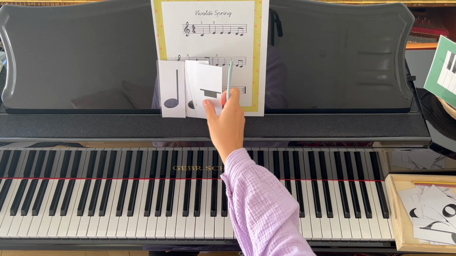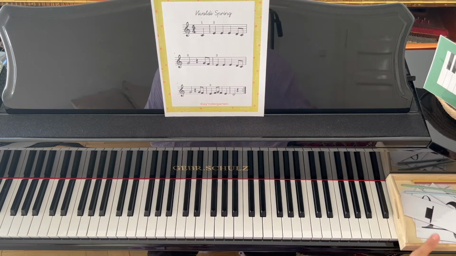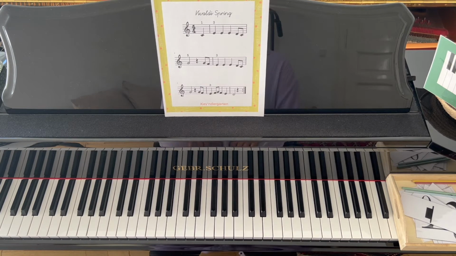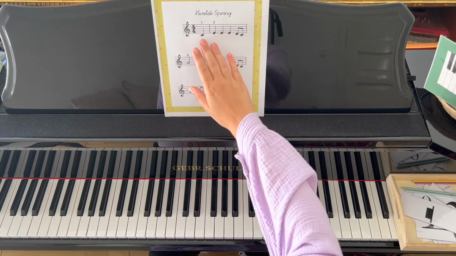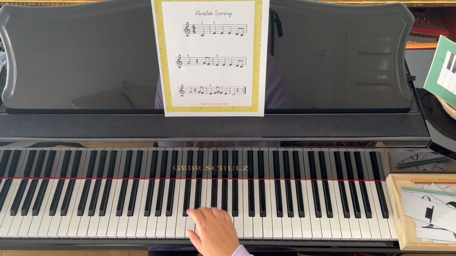Once we are done composing little rhythms, we can move on to our new song, the Vivaldi Spring Song. I'm sure that some of you guys already know this song. I will play it for you guys first and then we will go through it measure by measure together. Okay, let's try it out.